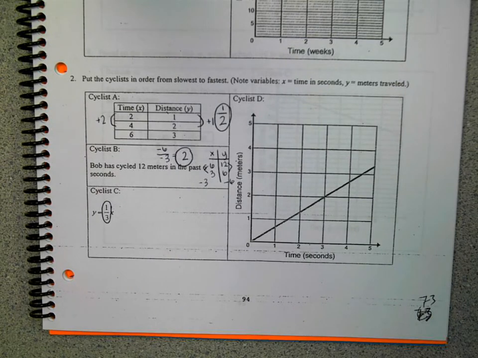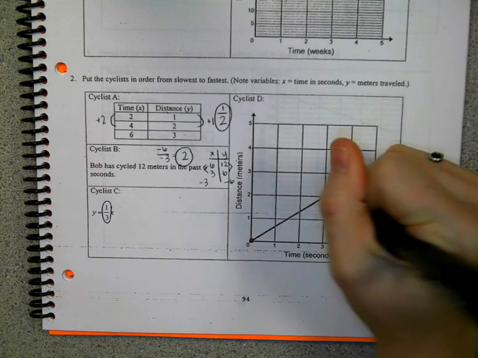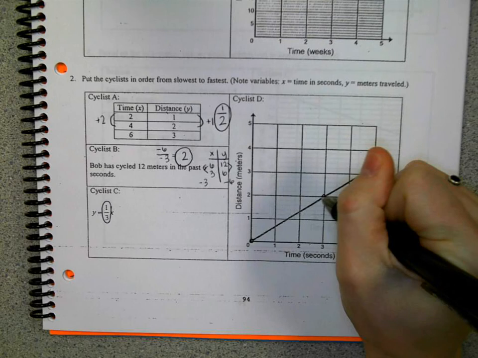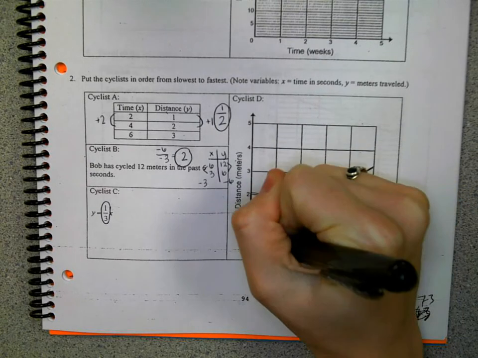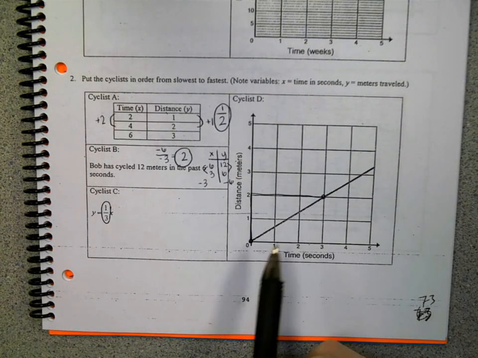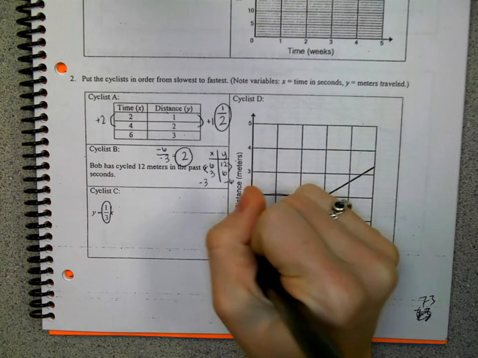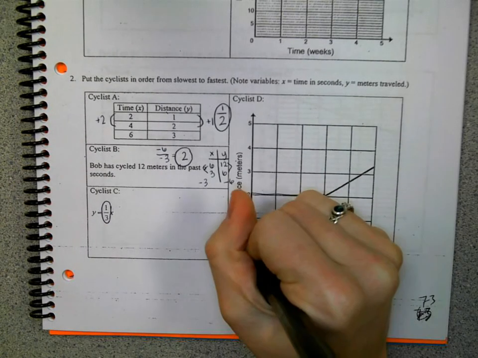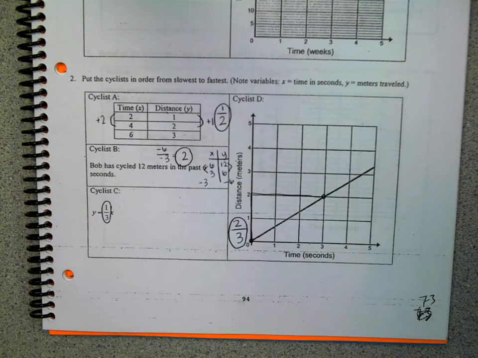And then we want to find the slope, or the rate of change, the unit rate, on cyclist D using our graph. So remember, we do that by drawing a triangle. We put 2 dots on intersection points, and we can connect our triangle. So we have 2 on the y-axis and 3 over on the x-axis. And so now that we have all of these in a form that is the same, we all have the slope or their rate of change, we can easily put them in order from slowest to fastest.